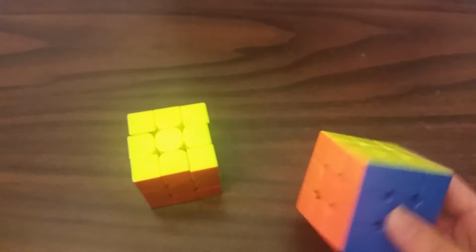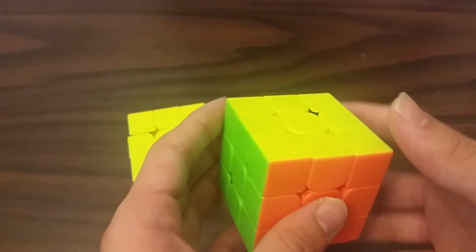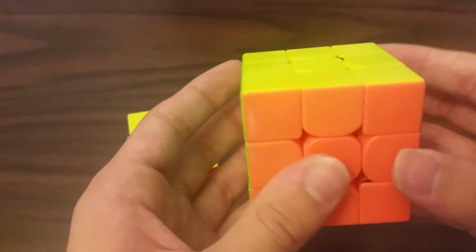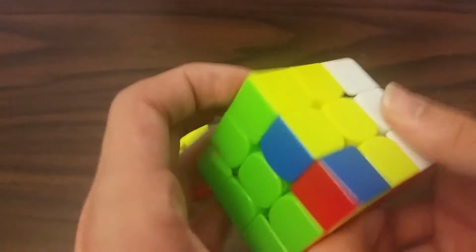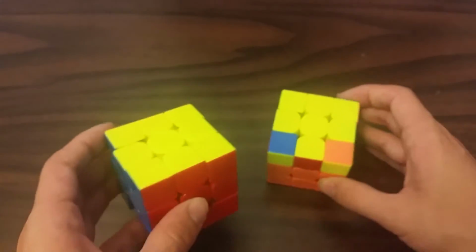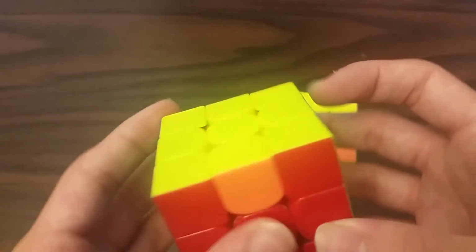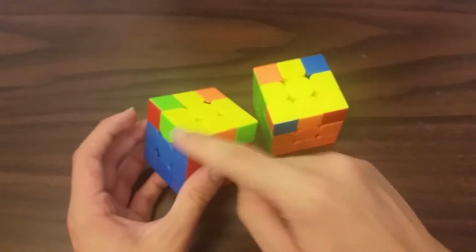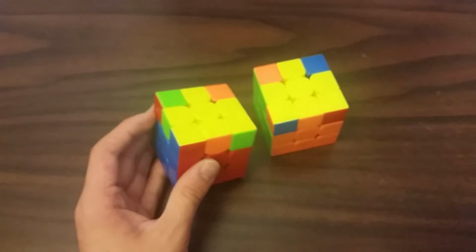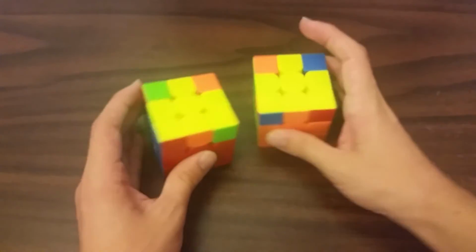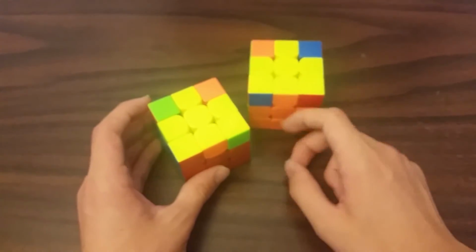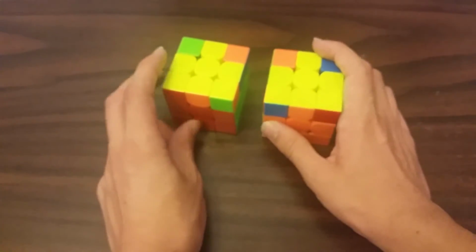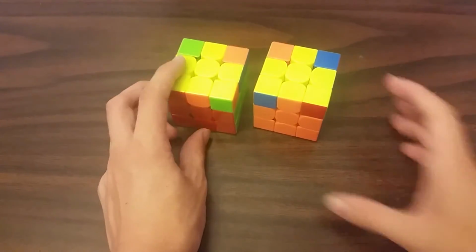All right. So now it's the case where there's a 2x1 block of an H perm and nothing else. For this you don't need to recognize CP.